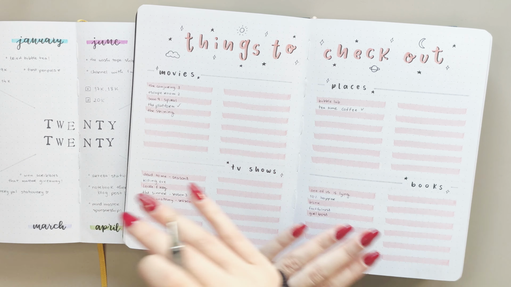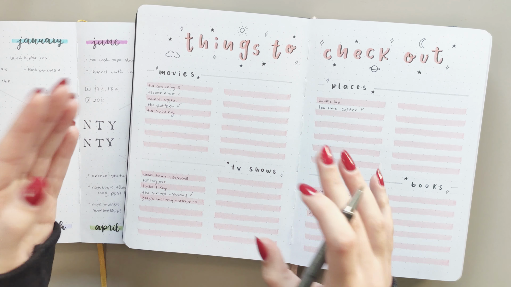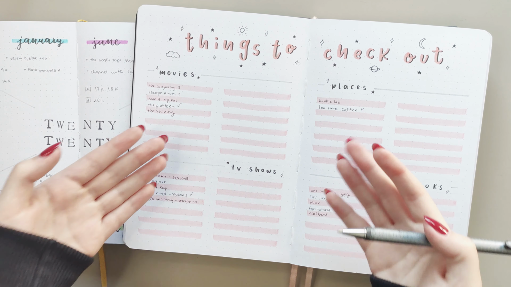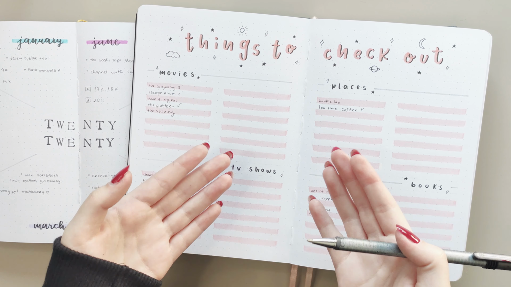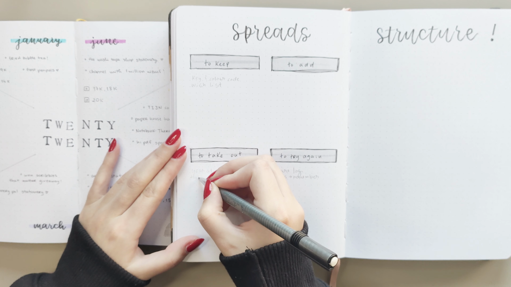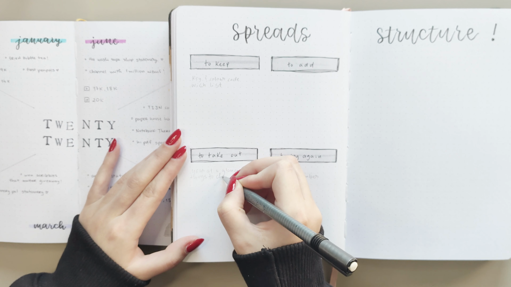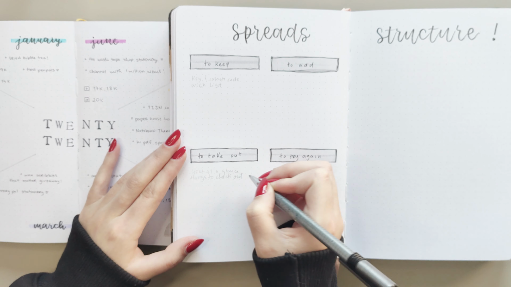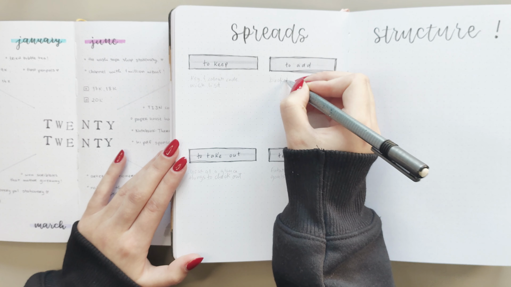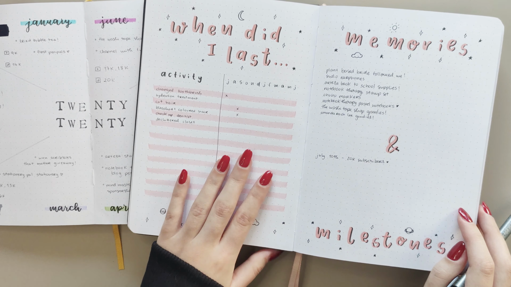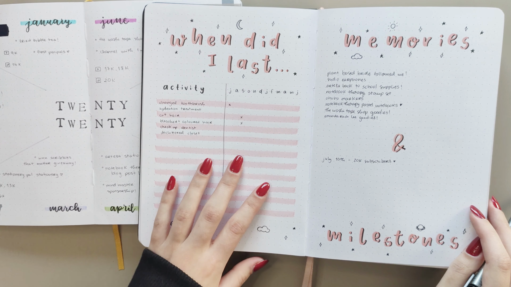And then in my current one I have the things to check out spread. I didn't use this in any way. I knew that I had this page but I just didn't feel like it was necessary to be here. So I'm definitely going to take this out of my bullet journal because I don't need this. Everything is either on websites or in my bucket list spread that I'm going to have, so it has no use for me.